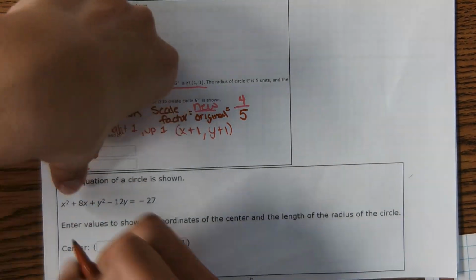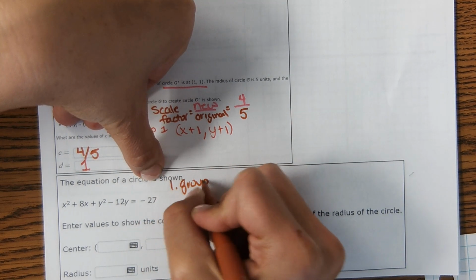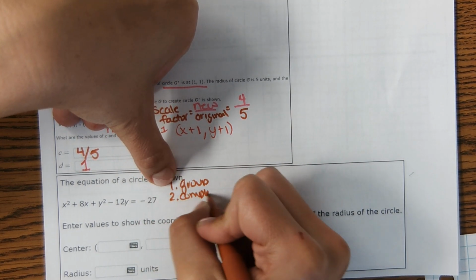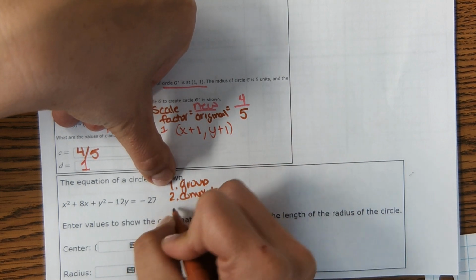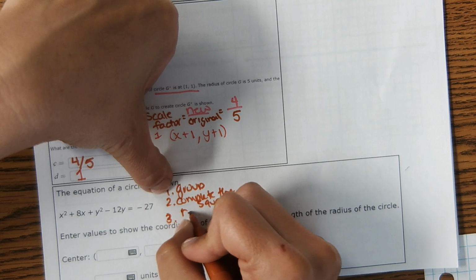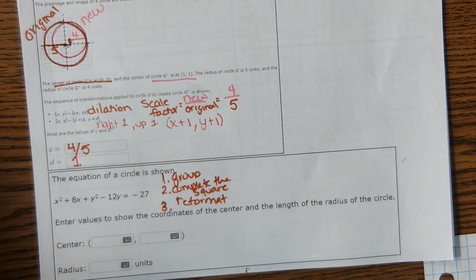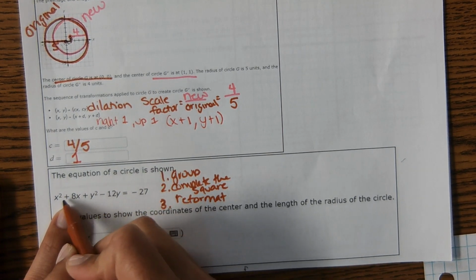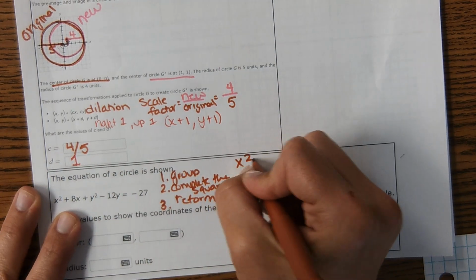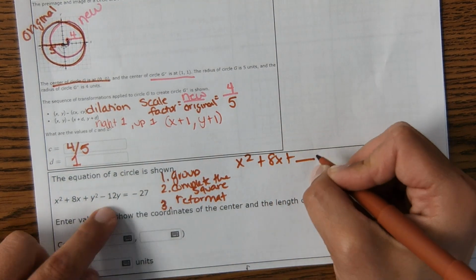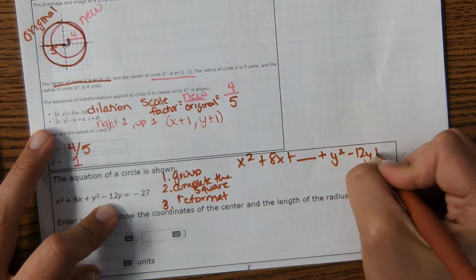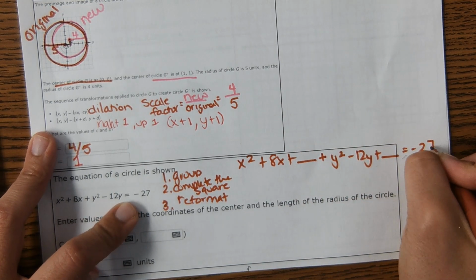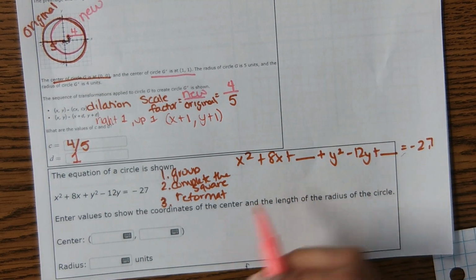What we have to do is follow these steps. We have to group it based on x's and y's. Then we complete the square, and I'll show you the steps too. And then the third is to reformat it so that we can pull out the center and radius. What I mean by group it is you have to put the x's with the x's and the y's with the y's. They already kind of did that here. They don't always do that. So we have x squared plus 8x plus blank plus y squared minus 12y plus blank equals negative 27. We group the x's with the x's, y's with the y's, and leave space to complete the square.